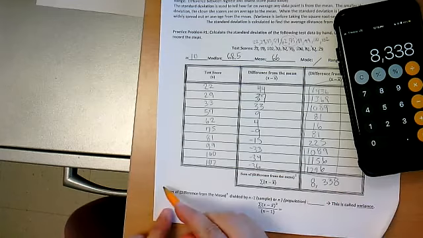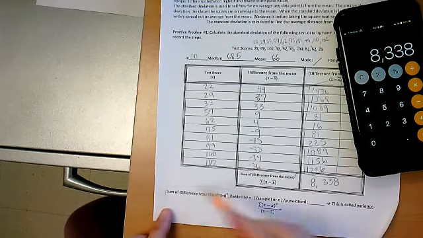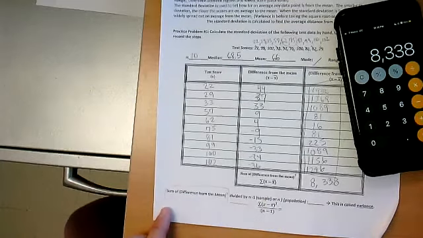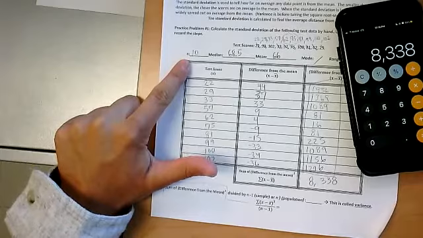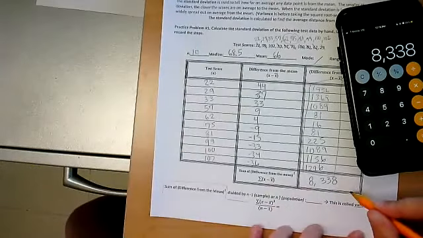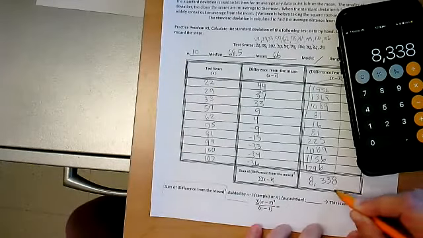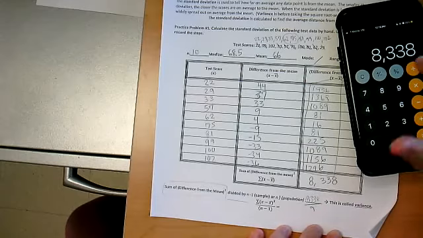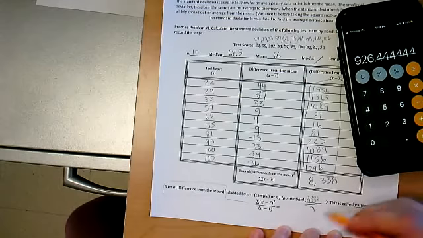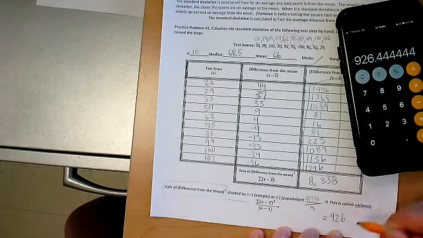Okay, now we're going to take that number, 8,338, and it says we're going to take the sum of the differences from the mean squared, and divide it by n minus 1. So our n value was 10, so that means 10 minus 1 is 9. So I'm going to take that number and divide it by 9. So 8,338 divided by 9. And that gives us 926. We'll round to the nearest whole number. Okay, and that's called our variance.